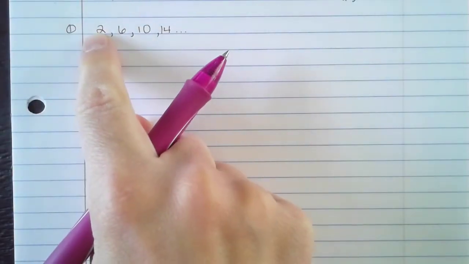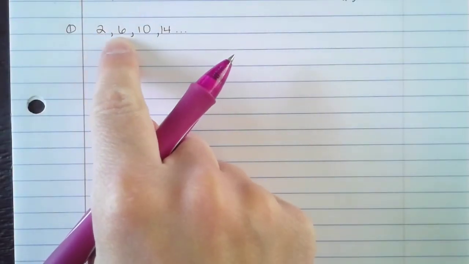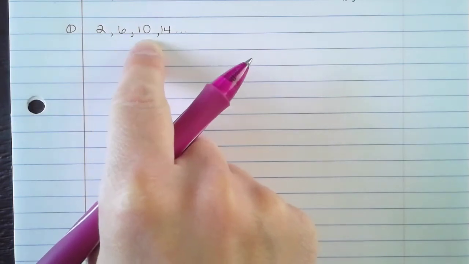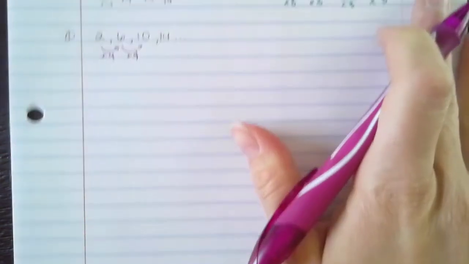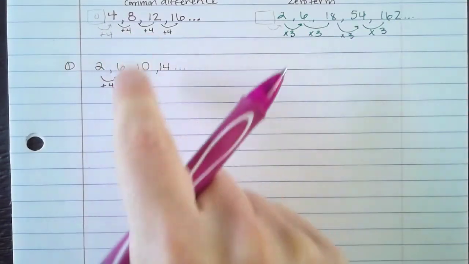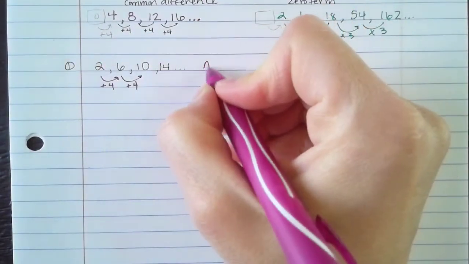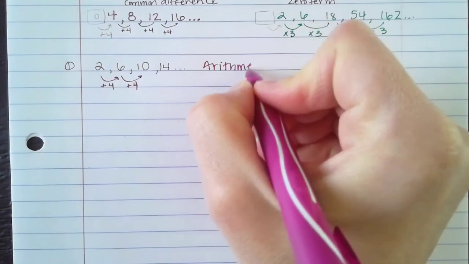There's something going on. I always check, because sometimes it's like +4, +5, +6, and that's not arithmetic. We need the same thing to be happening. In this case, I could multiply 2 by 3 to get 6, but if I multiply 6 by 3, I don't get 10. So in this case, hopefully you've already recognized that it is +4, and if you're adding the same amount, that is going to be arithmetic.